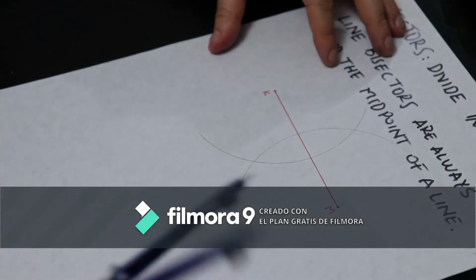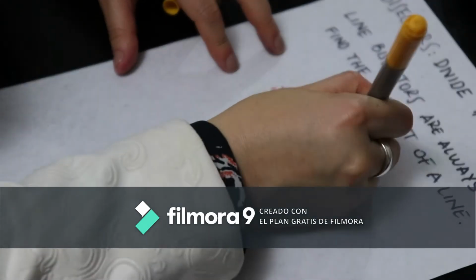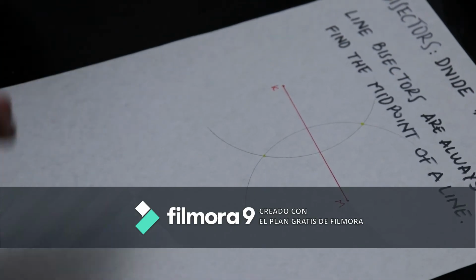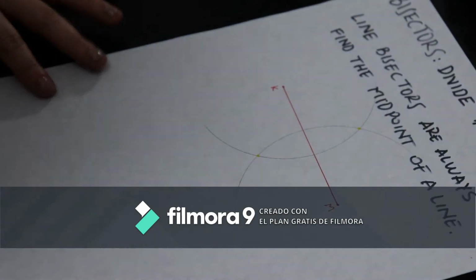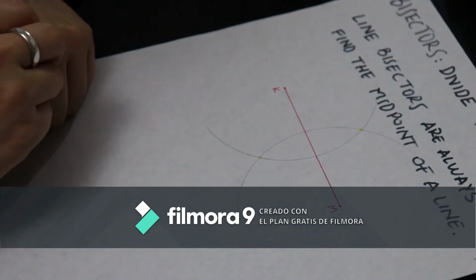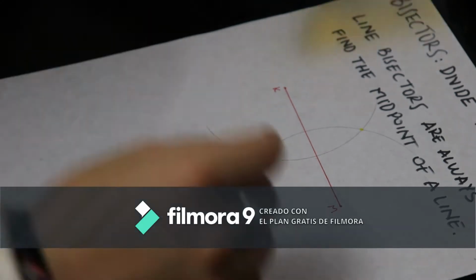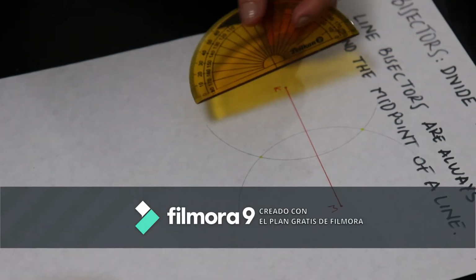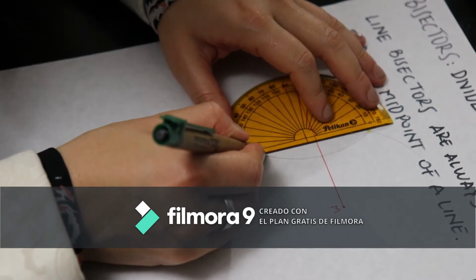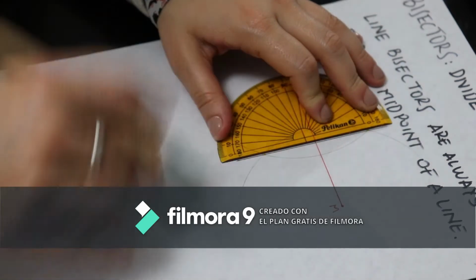Whatever you choose, it's okay. Then, of course, I'm going to mark with a light color the 2 points of intersection between the semicircles. I'm pretty sure you're not able to see it. Now I'm gonna take a different color, could be black, and I'm just going to make a line through it.